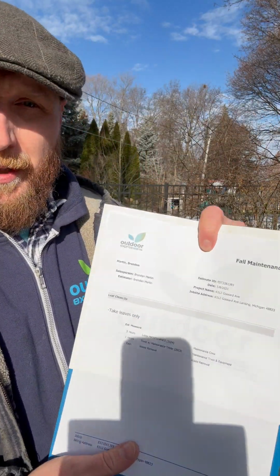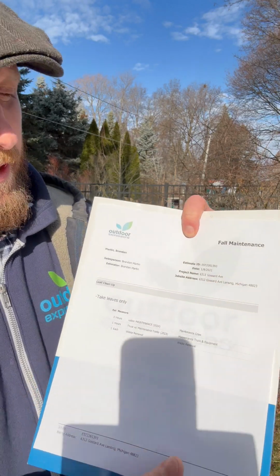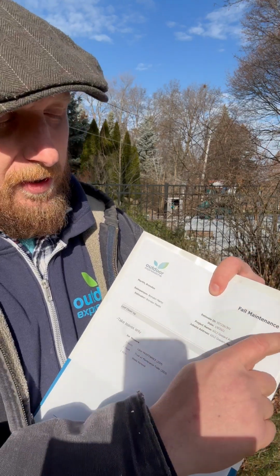All right, so for this one, the first thing that we're going to look at is the name. This is fall maintenance, okay? Because we need to determine, is it a cleanup? Is it just leaf pickup? So if it said fall cleanup, we'd be pretty sure that that's what we're doing, a full scale cleanup.